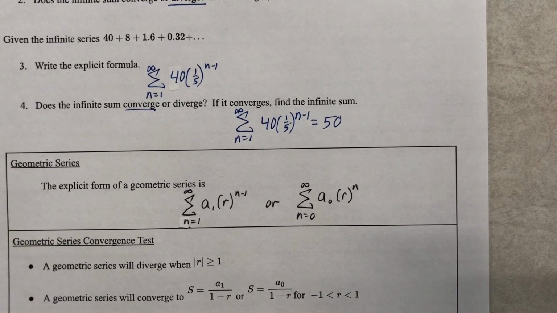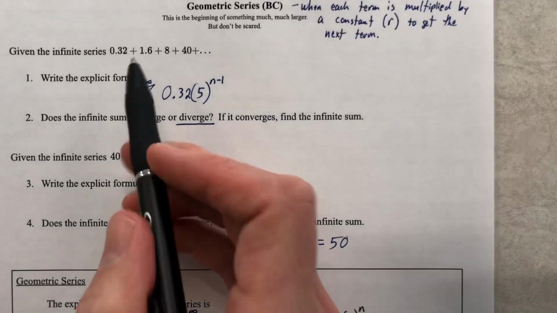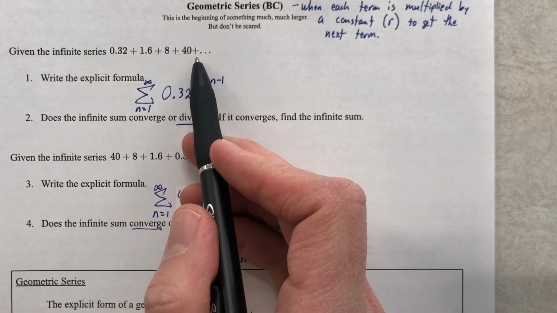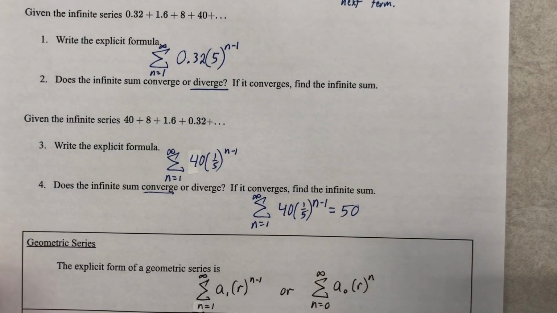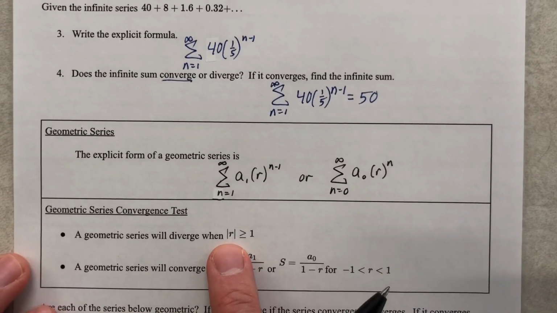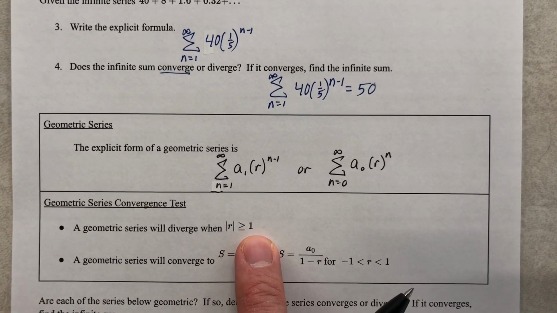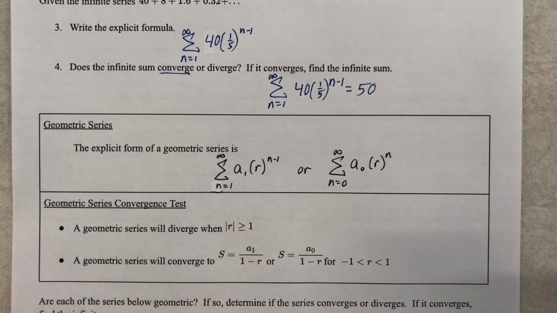So what makes a geometric series converge or diverge? Well, notice that this one got larger, so it tended towards infinity. This one got smaller, so it tended towards an actual answer. And here's the deal. When your common ratio is greater than or equal to 1, or less than or equal to -1, I want you to realize what this truly means in an algebraic sense.